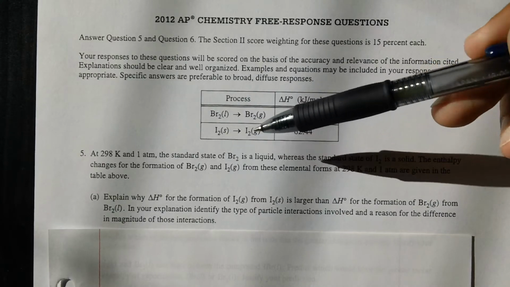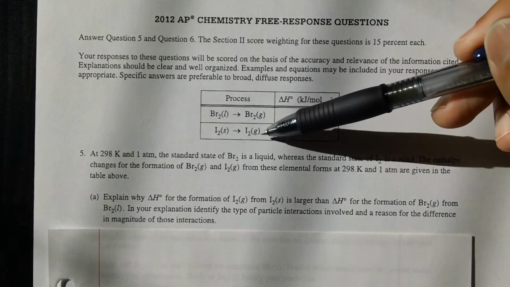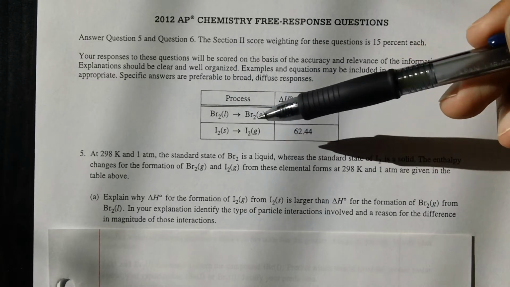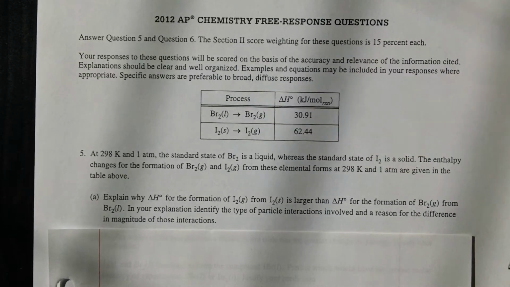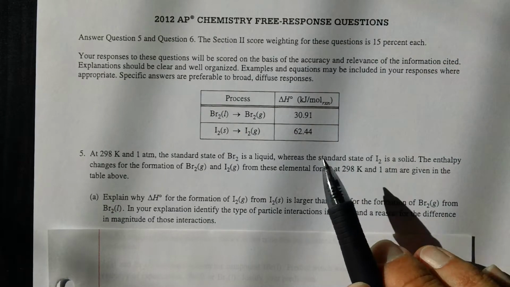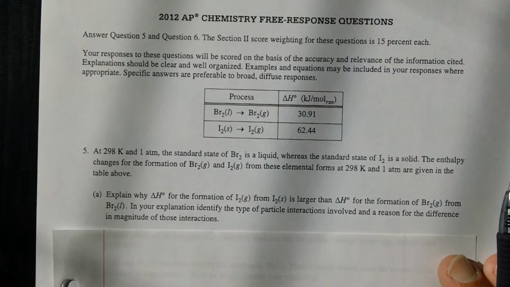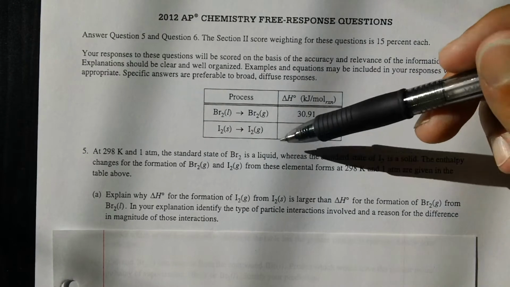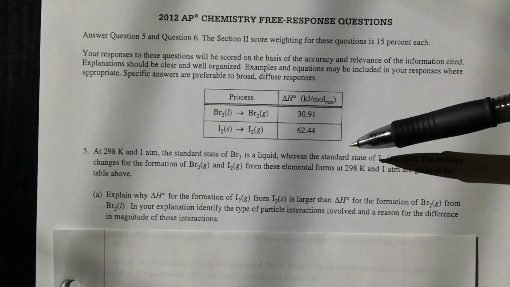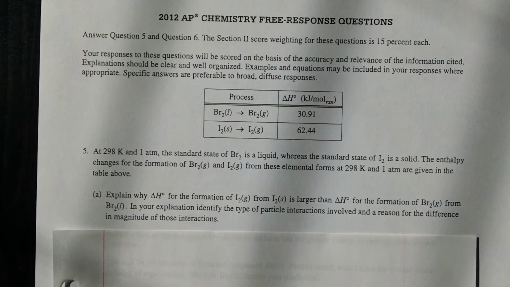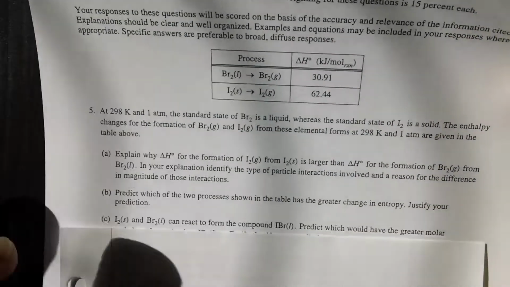Iodine is solid at room temperature. These guys are both turning into gas. So iodine here is subliming. The bromine's vaporizing. It gives us delta H's for both of those things. And it's going to reference those delta H's in the first part of the question. So it kind of tells us the start of that. Perfect. Explain why. So here's question number 1.